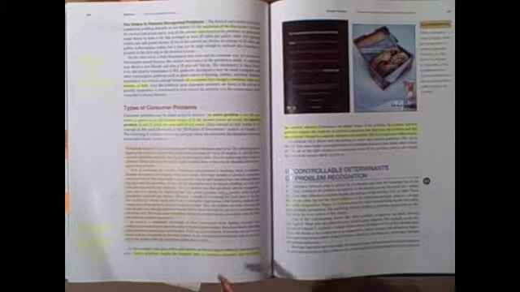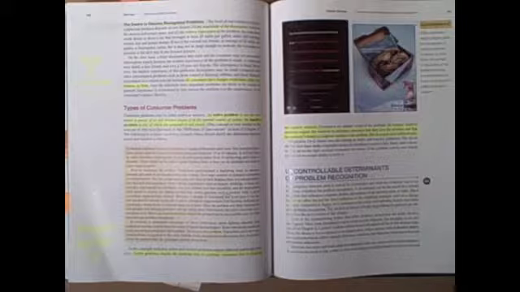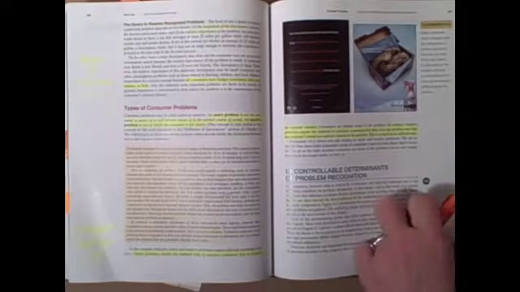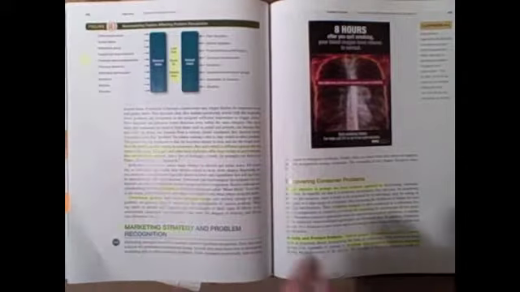So here they talk about doing some research, and they're looking at the difference between fireplaces and charcoal grills. And obviously, if you read this, charcoal is the first market to deal with because they have an active association with the solution. Uncontrollable determinants. There are things that you can't do anything about. People get married, people get divorced, things like that.